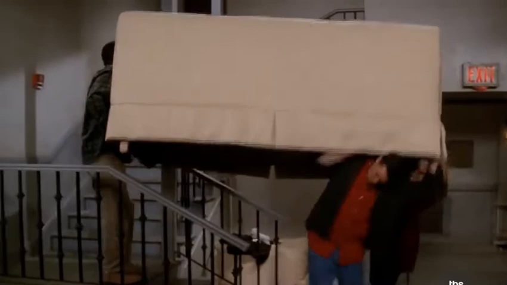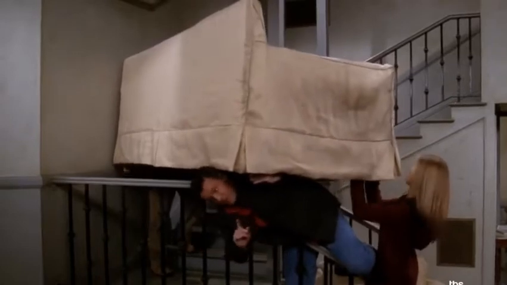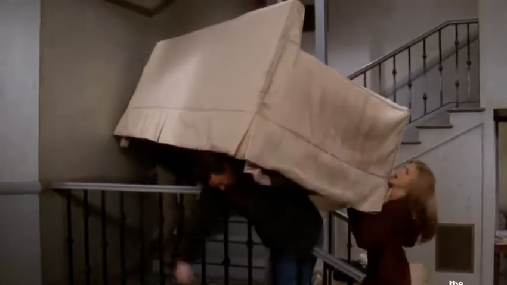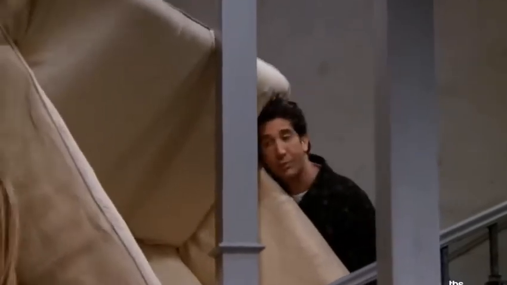All right, ready? Turn. Okay. Turn. Turn. I don't think we can turn anymore. I just don't think it's gonna fit. Oh yeah, well come on, up. Yes. Here we go. Pivot. Pivot. Shut up. Shut up.